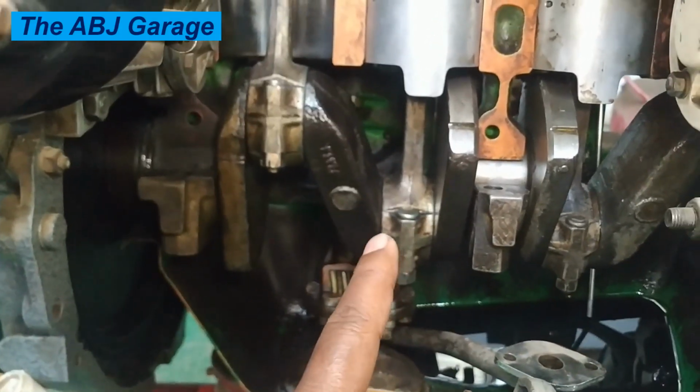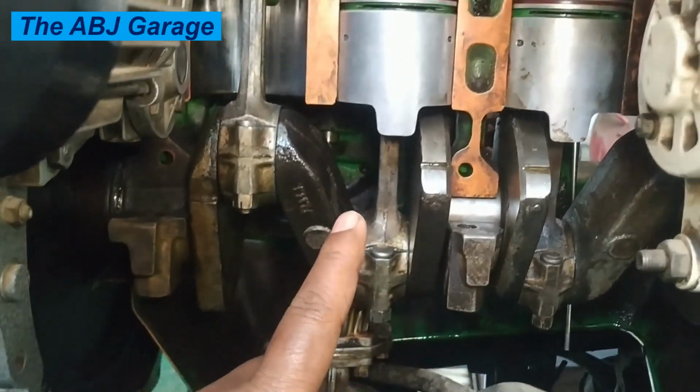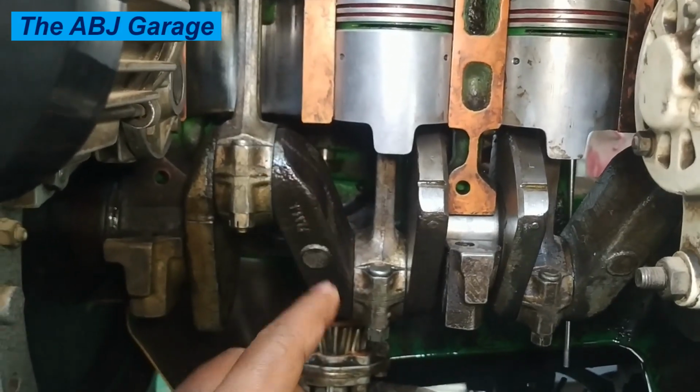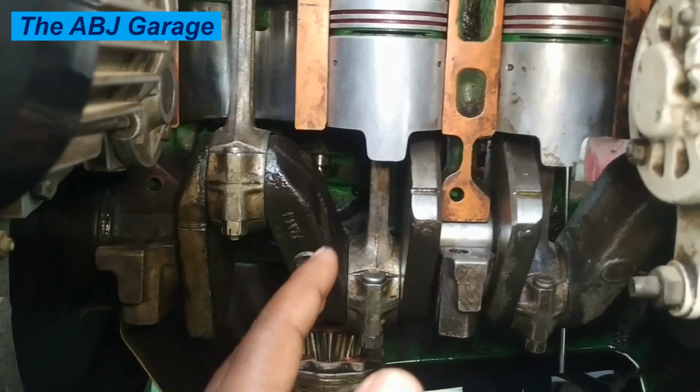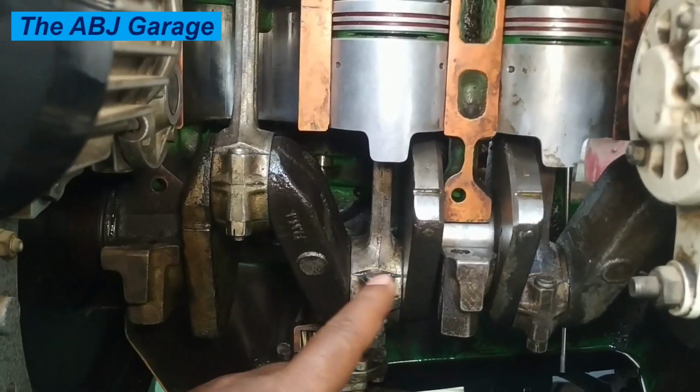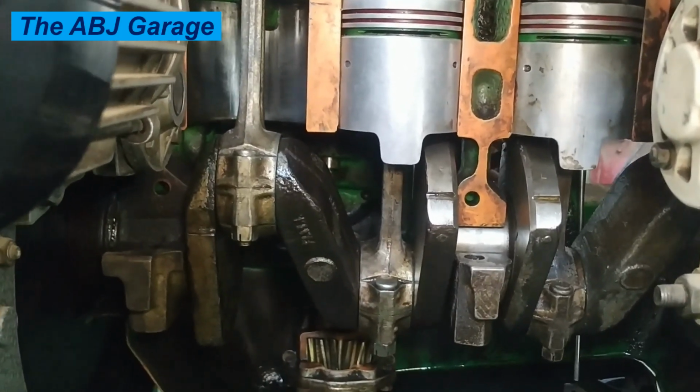Without a crankshaft, an engine would just be a collection of pistons, connecting rods, and other metal parts doing nothing. So they are useless. That is why we call the crankshaft the backbone of your engine.